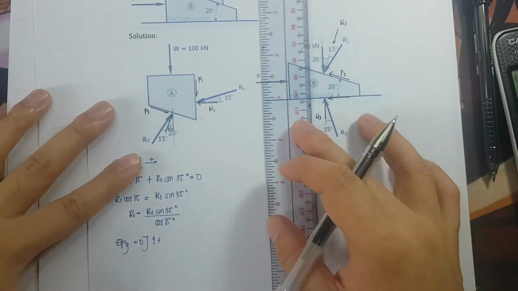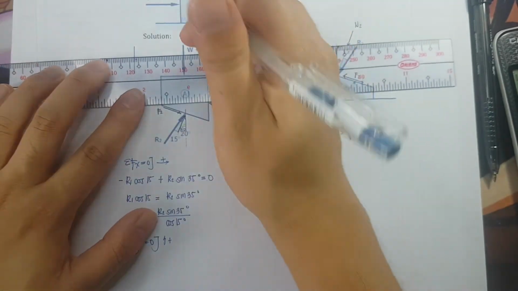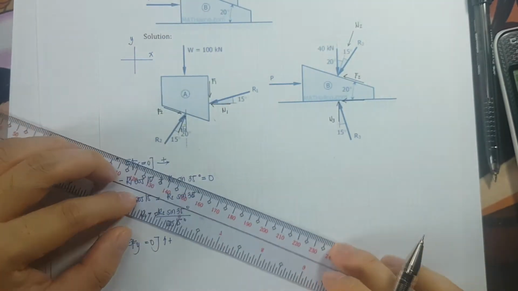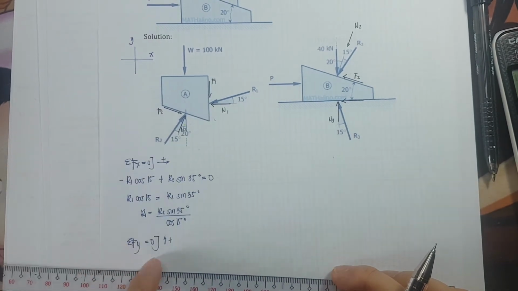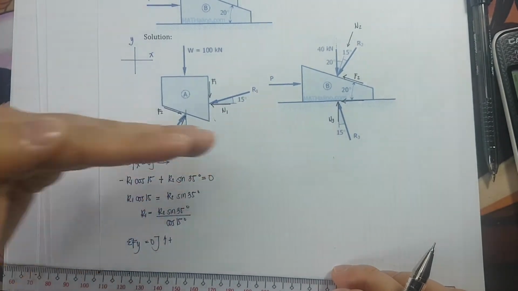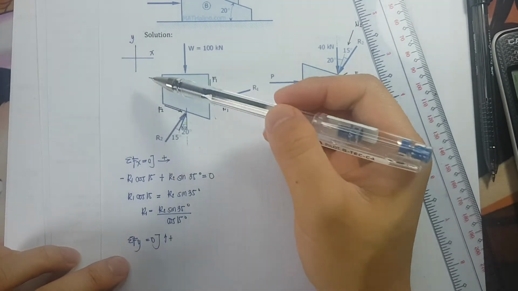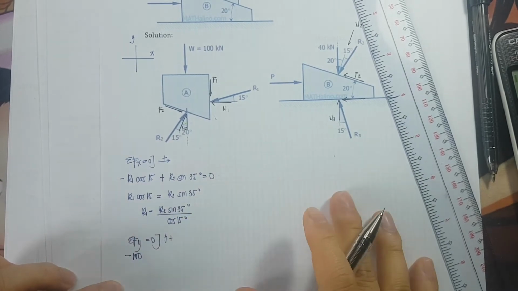Okay, so let's define our x and y axis here, since what I used is x and y. So this is my x-axis, this is my y-axis. Because of course we can tilt this, no? But if we say vertical, of course that's vertical and this is horizontal. So summation of forces along y-axis, what are those forces? We have negative 1,000.